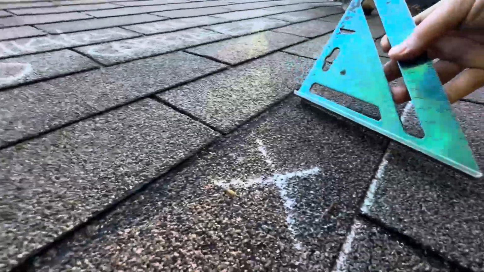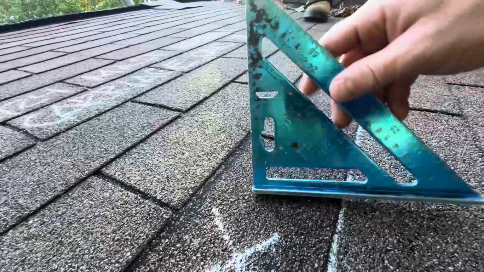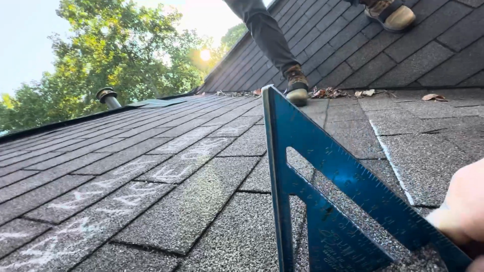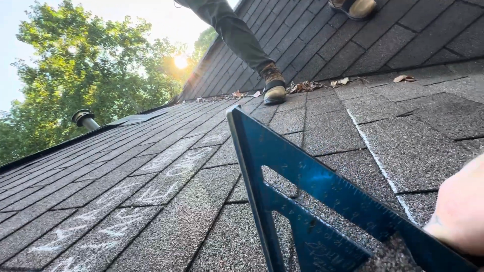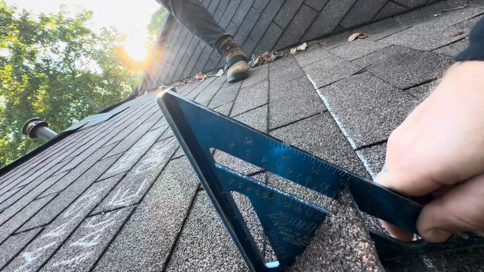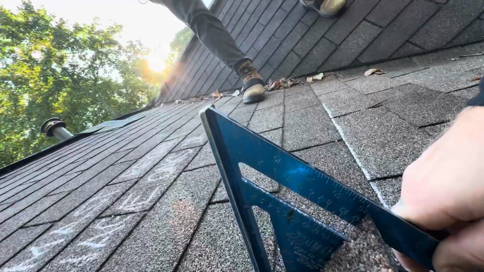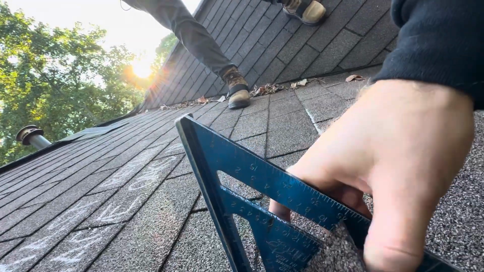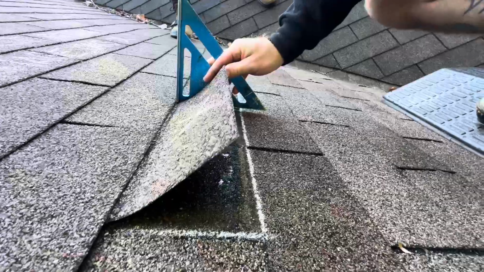So this is a speed square. We use this to find angles in construction. This is what's called the pivot point at the bottom. You place that where you're looking to find your angle, and then you lift. You can see in the video that I am at 45 degrees right there. That's what 45 degrees is. It's kind of hard. Let me see if I can get a better angle. There you go. That's what 45 degrees looks like.